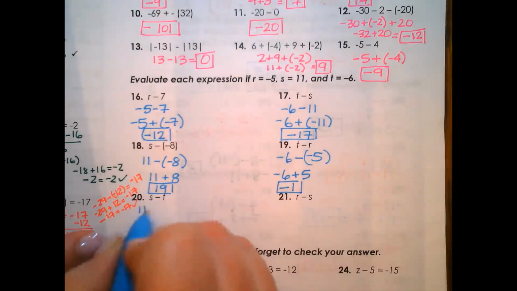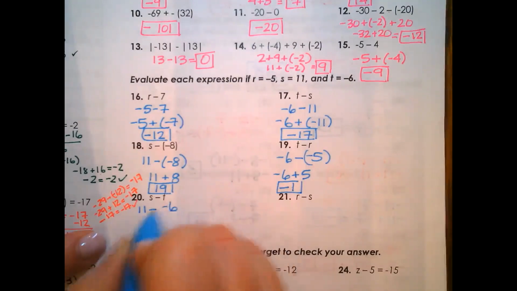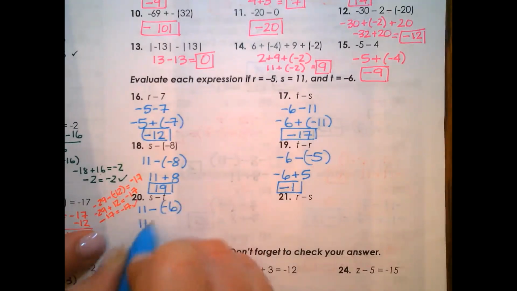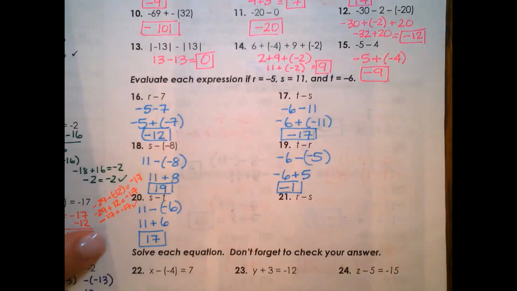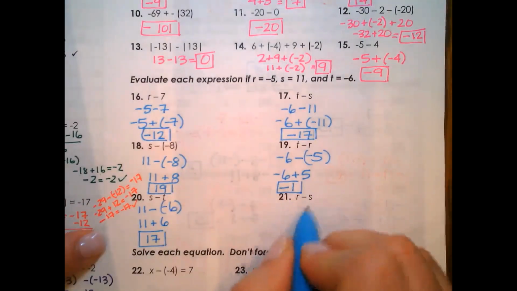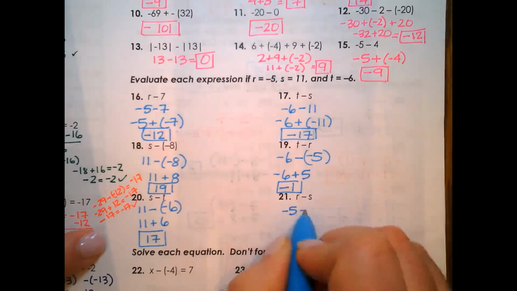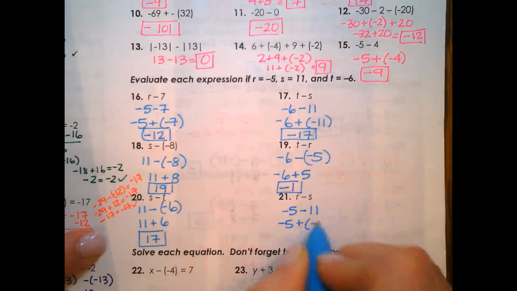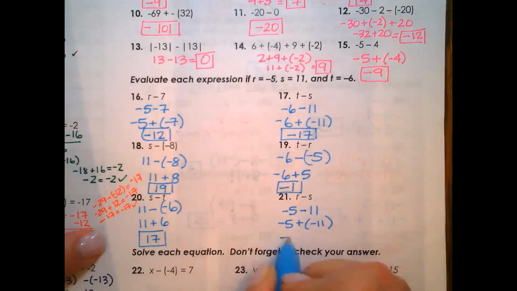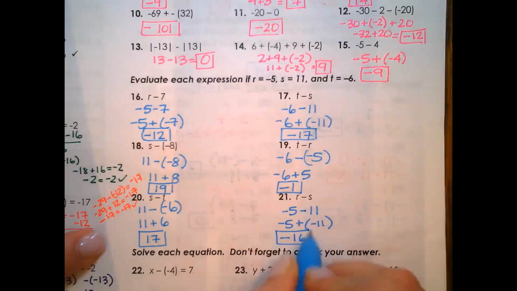S is 11. T is negative 6. We're subtracting a negative, so I'm going to add a positive, and we just add them together like we have for most of your life. R is negative 5, and we're subtracting 11. We are subtracting a positive, so I'm going to add a negative. Since they're both negative, we keep the sign and add them together.